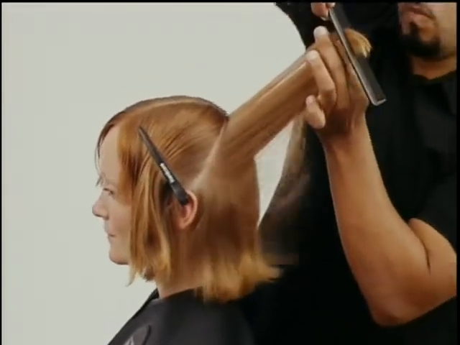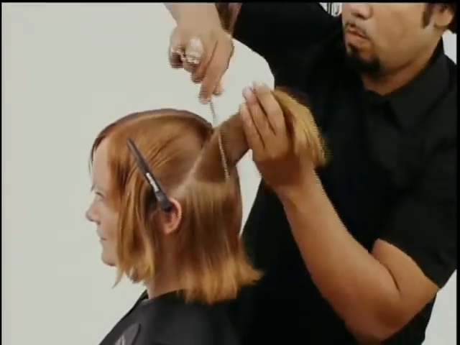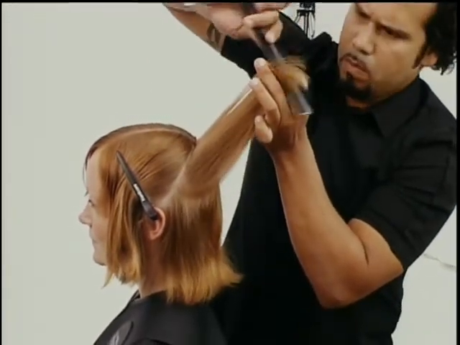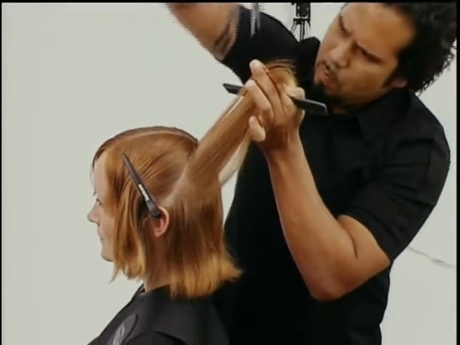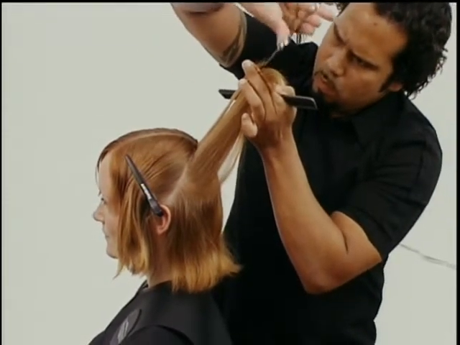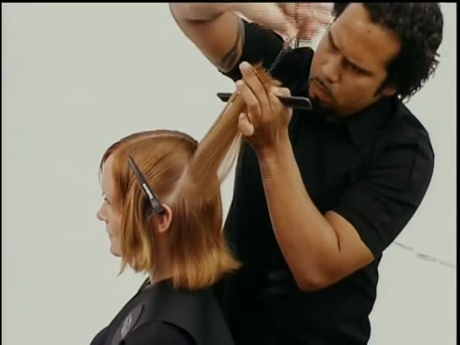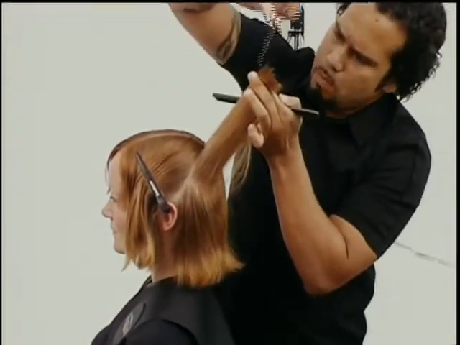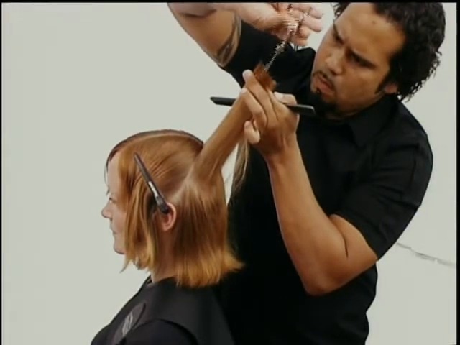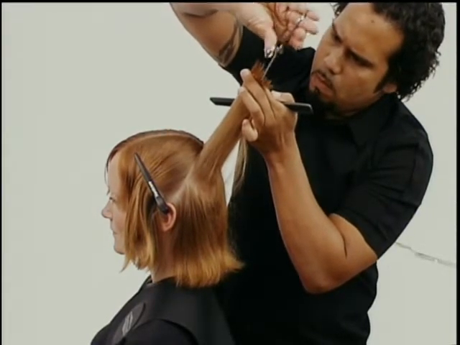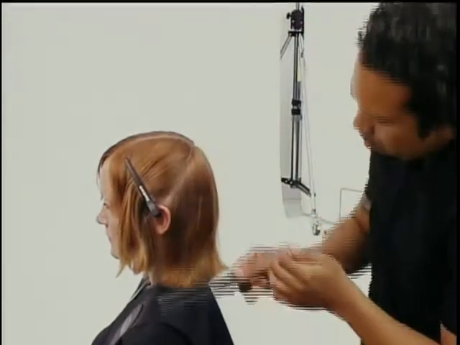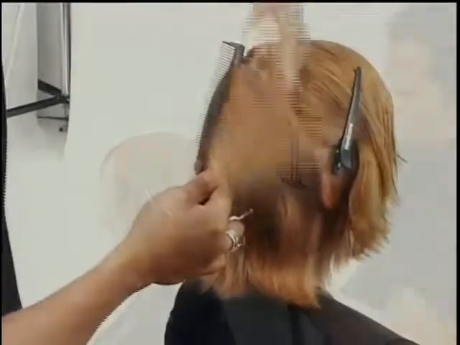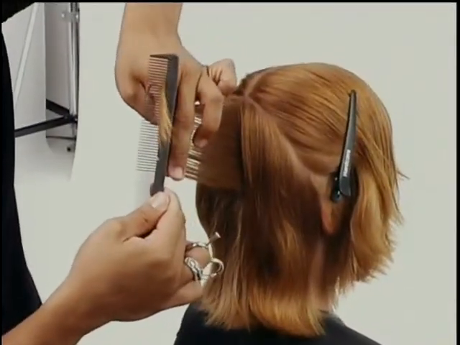The last section is over-directed back to maintain length behind the ear. On the opposite side, exactly the same technique is used.